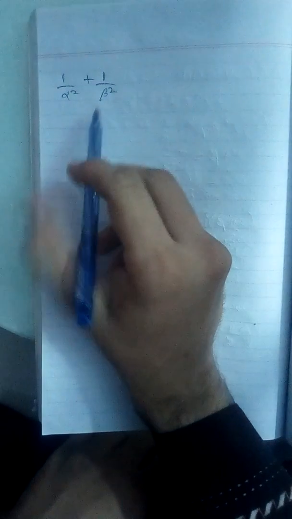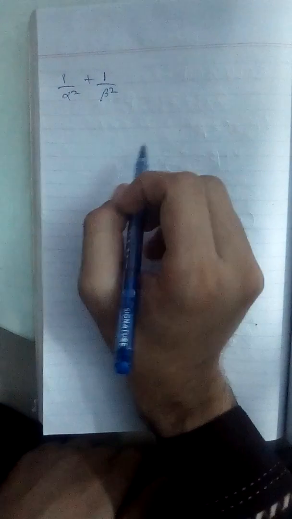For example, we would now be calculating 1 upon alpha square plus 1 upon beta square. There's also a specific algorithm in order to calculate this.